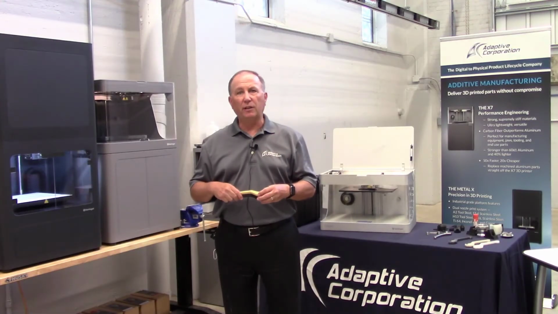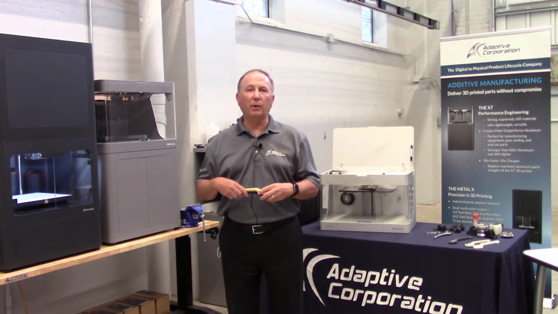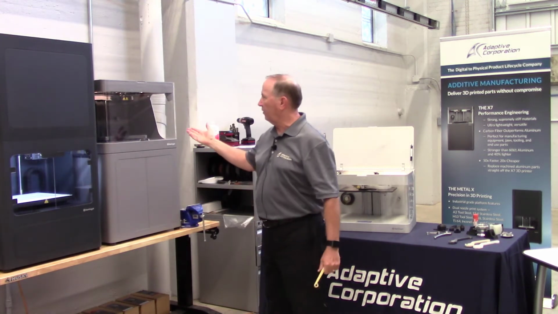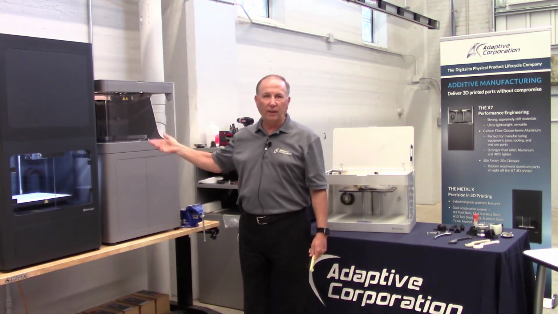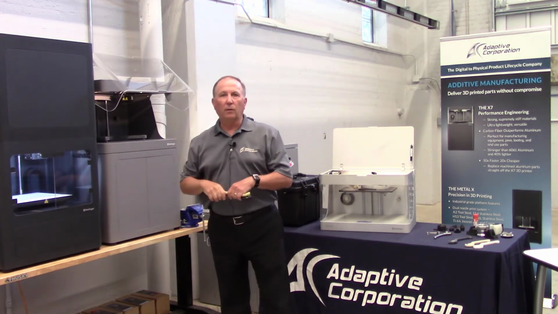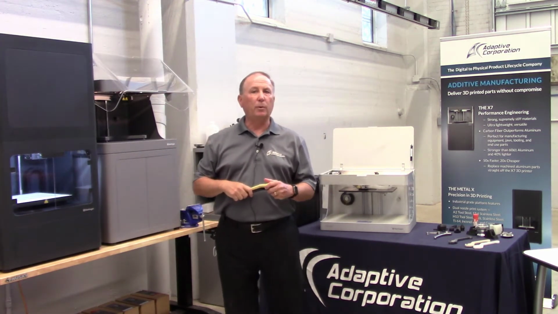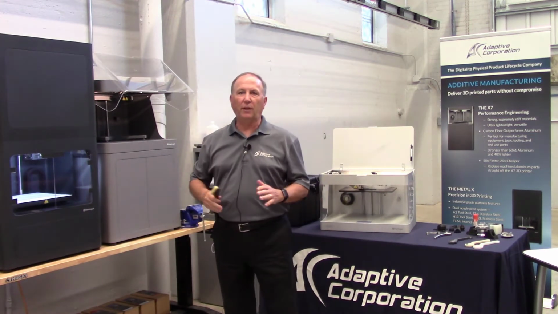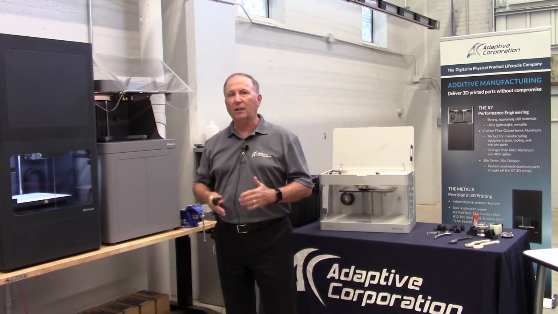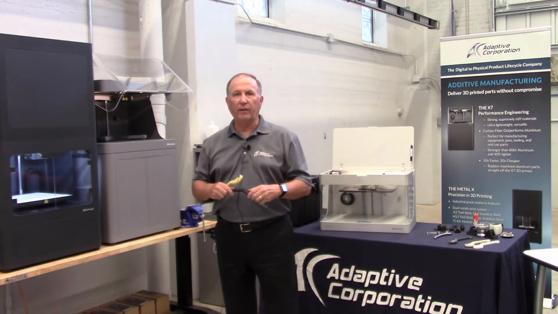Today I'm going to talk to you a little bit about the carbon fiber composite equipment that we have located here. Specifically, we have a Markforged X7 printer. The Markforged X7 is an industrial strength 3D printer. It really specializes in creating parts that are functional, dimensionally accurate, and very, very strong.